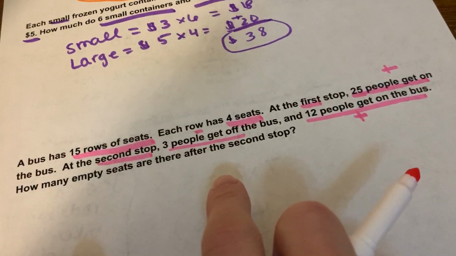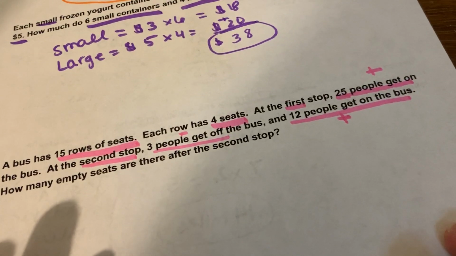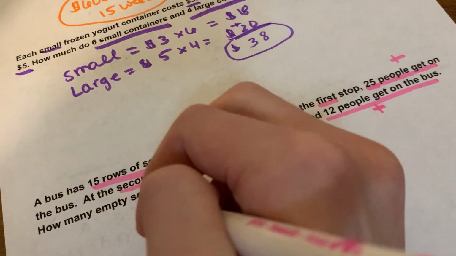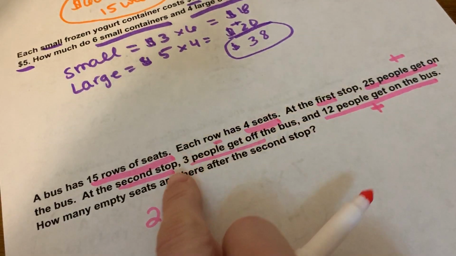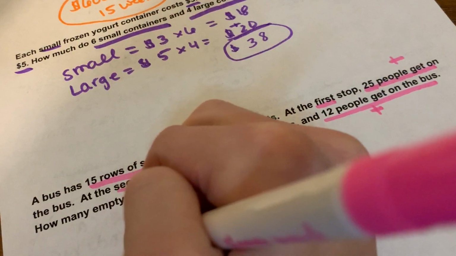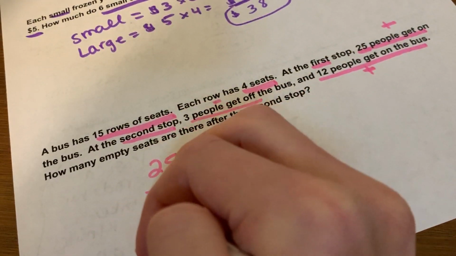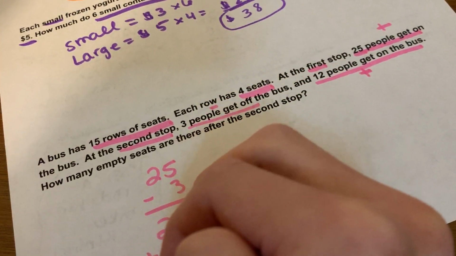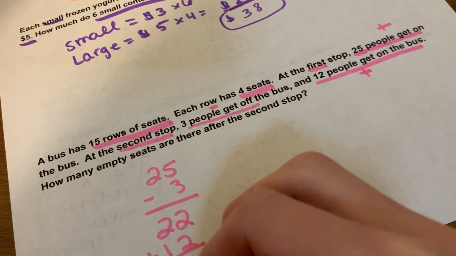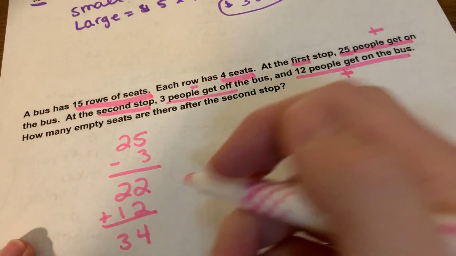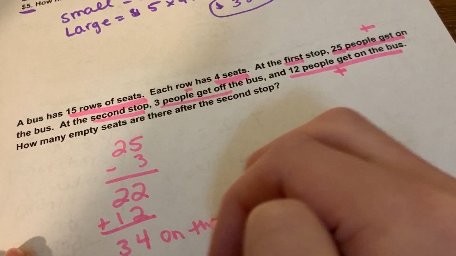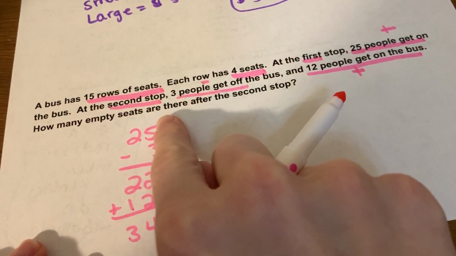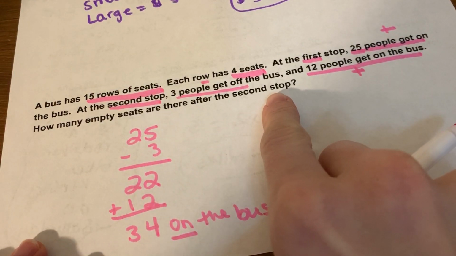All right, well, I want to figure out how many people are on this bus to begin with. So at the first stop, we've got 25 people. And at the second stop, 3 people are going to get off. So I'm going to subtract those 3 people. I've got 22 people now. And now 12 more people are going to get on. Now I have 34 people on my bus. But they want to know how many empty seats there are after this second stop.